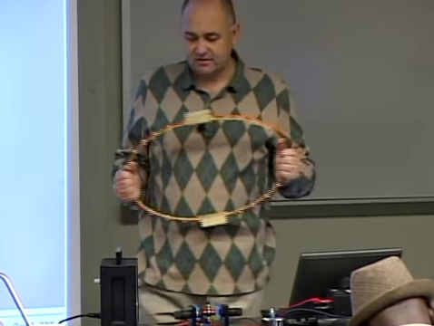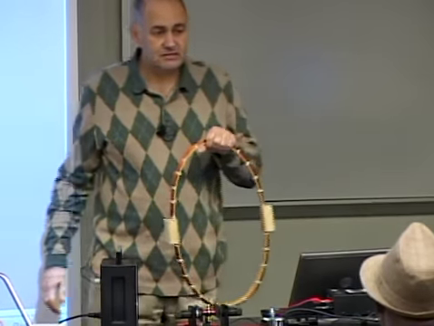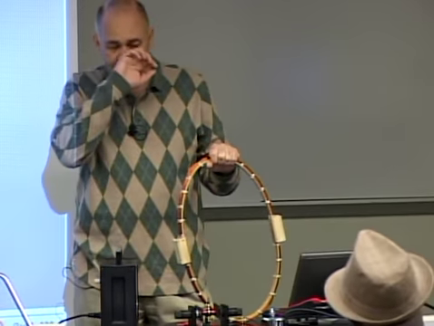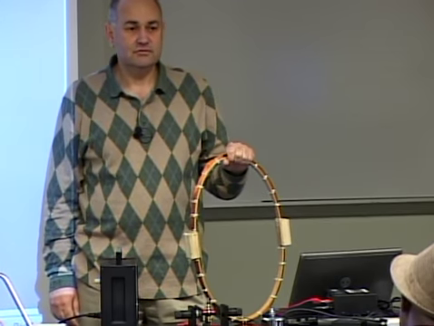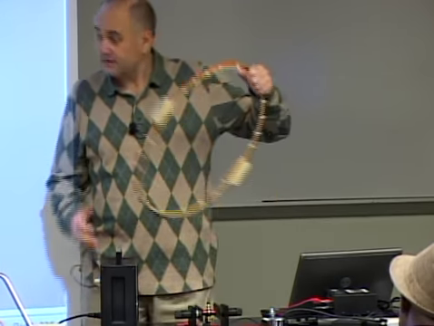But now, instead of using a commutator, I'll use a current which actually flips its direction. What kind of current would I have to use? AC, correct.